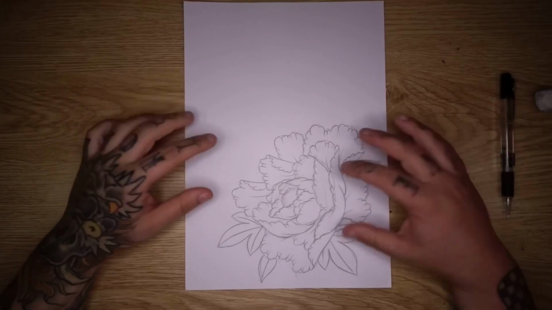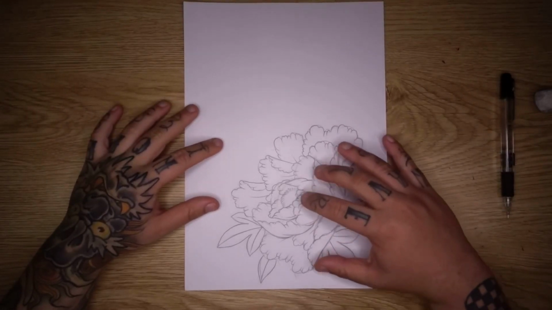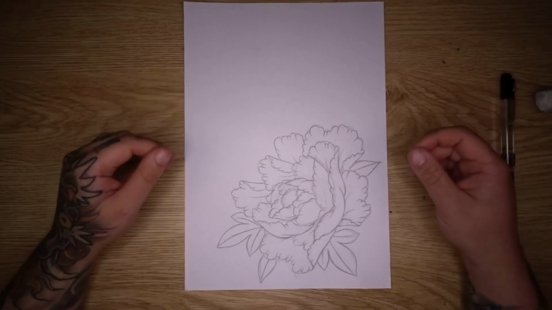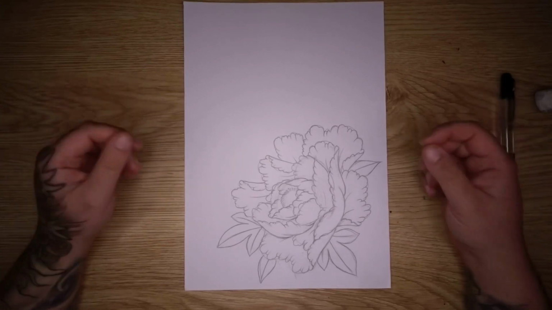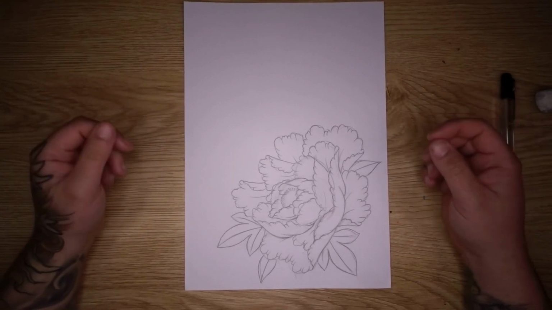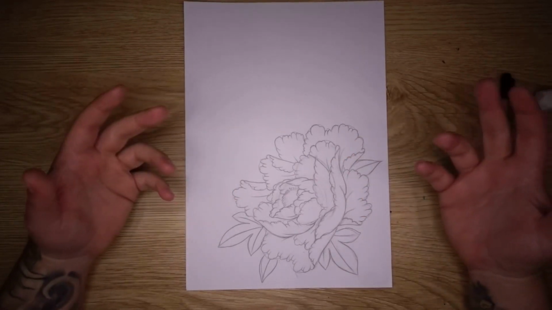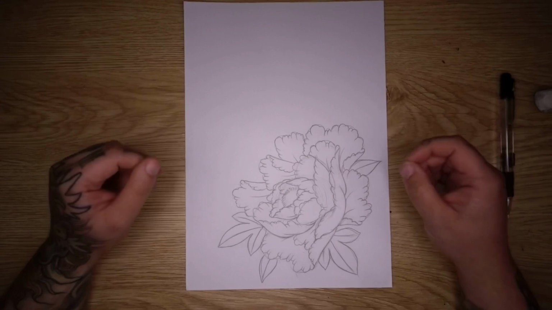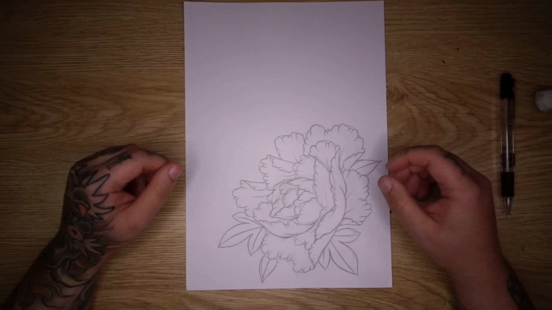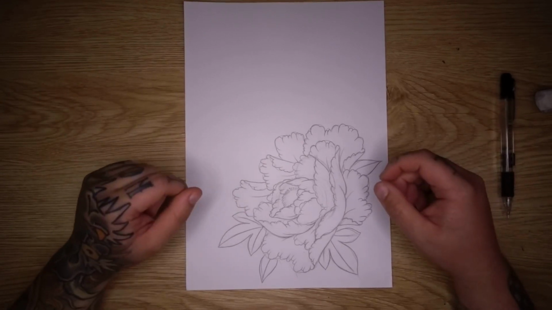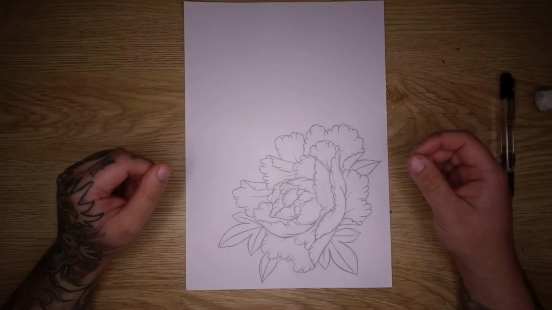Okay, so once you've filled in the edge texture for all of the petals on your peony flower and make the lines a little bit more solid, you've basically done a traditional style Japanese peony. Nice and solid, really simple, but once you color this one in, it's going to be really vibrant. Before we go ahead and paint it, we're going to start drawing our neo-traditional style peony so that we can look at some of the differences in style.